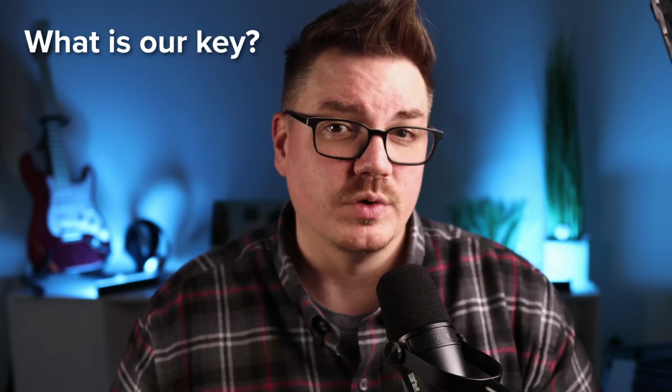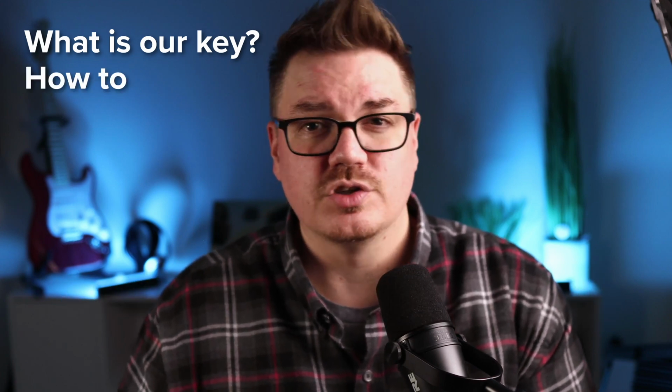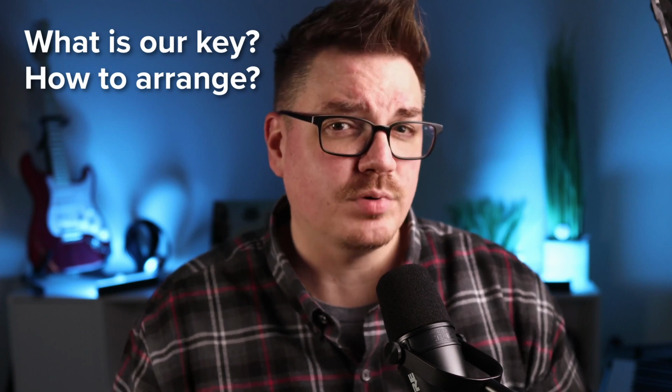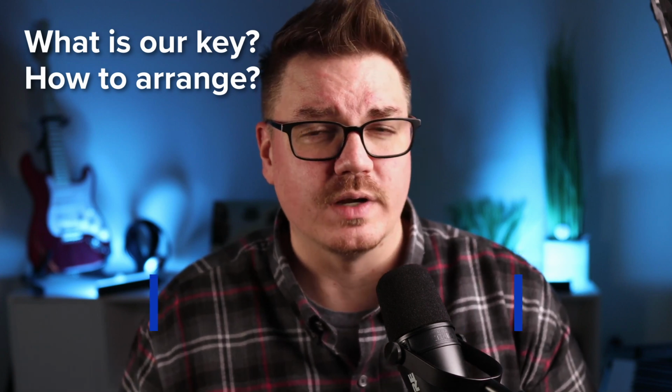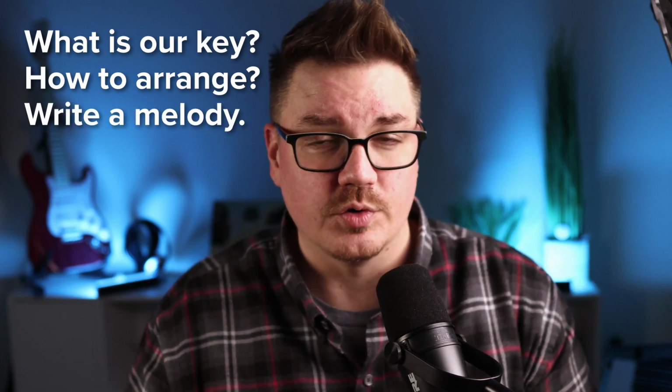Our second problem is going to be, how do we arrange these chords into a song? Should they be major? Should they be minor? Should they be dominant? And what order should we put them in? And our last problem, which is the one that's scaring me the most right now, is can we come up with a compelling melody that will work across this new chord progression we created?